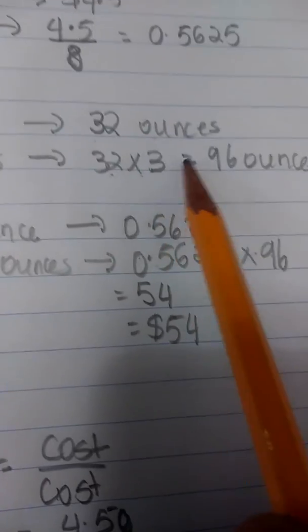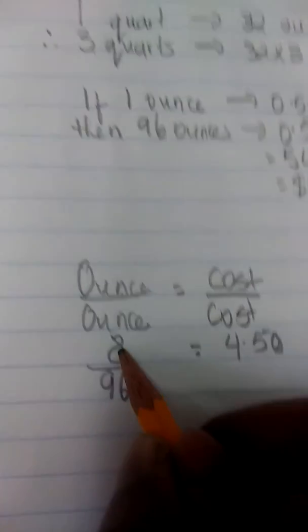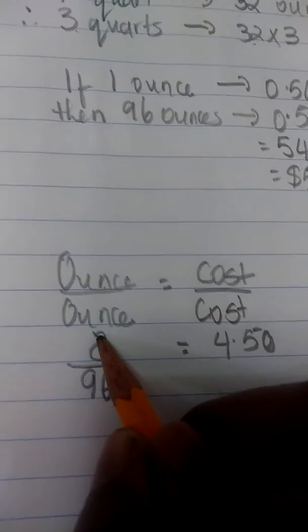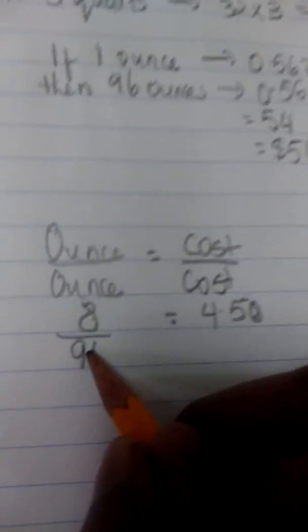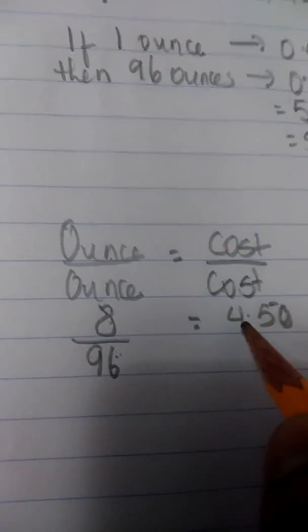Therefore, 3 quarts will be 32 times 3, which is 96 ounces. So ounce to ounce, so 8 ounce to 96. And the problem tells us that an 8 ounce costs $4.50. So we want to find out how much 96 ounces will cost.